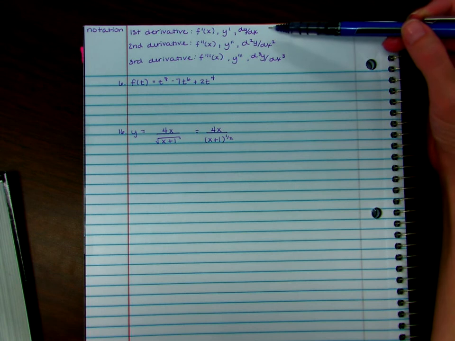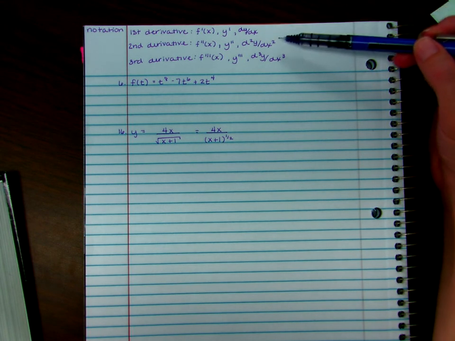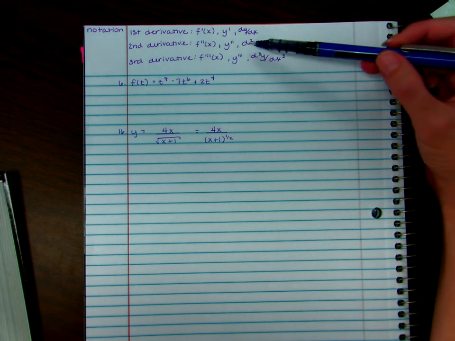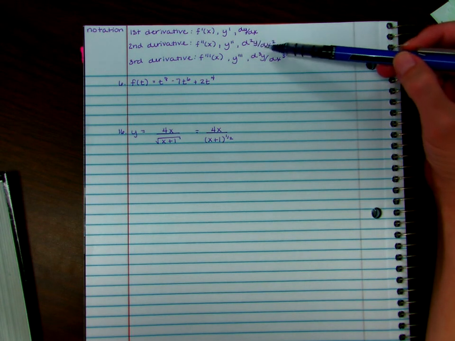We know how to represent the first derivative: f prime of x, y prime, dy dx. The second derivative is represented by two little tick marks. So f double prime of x, y double prime. And the dy dx notation is a little different. So it's d2y over dx2.